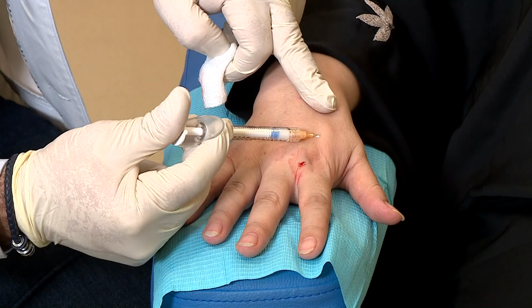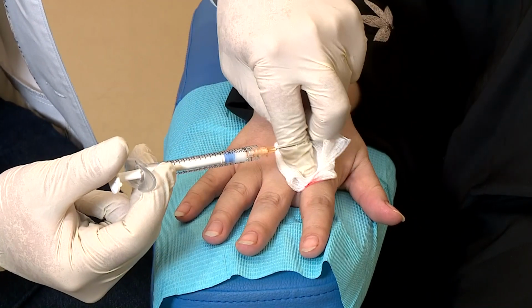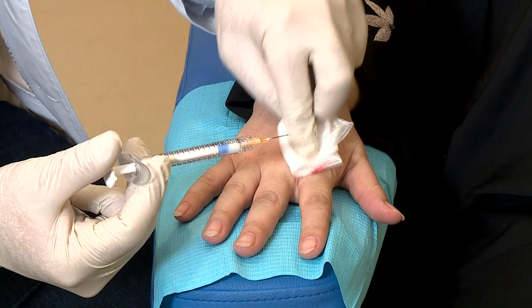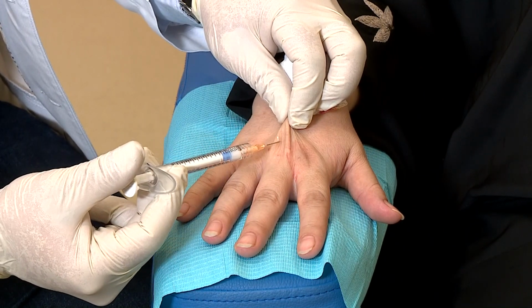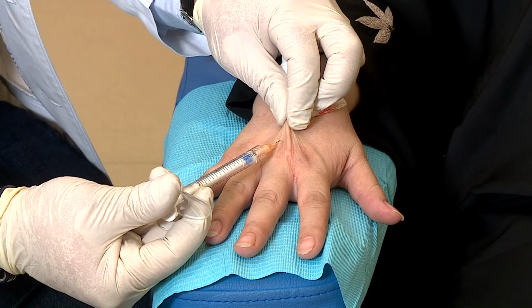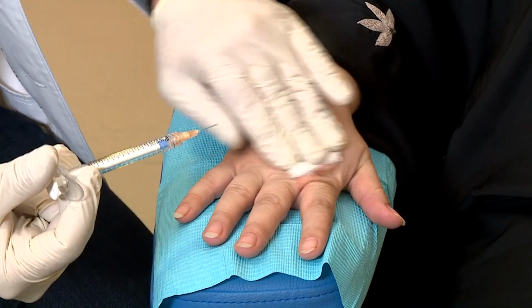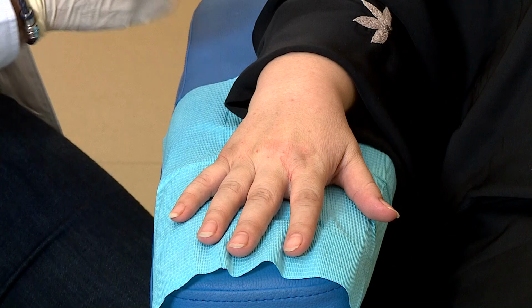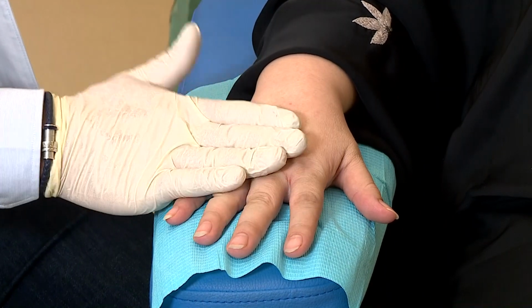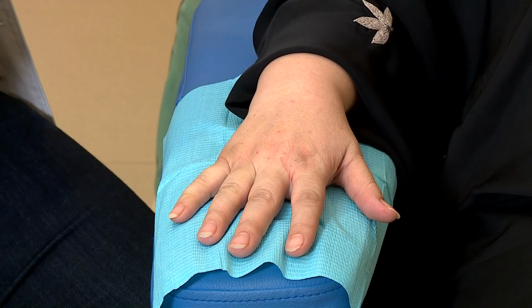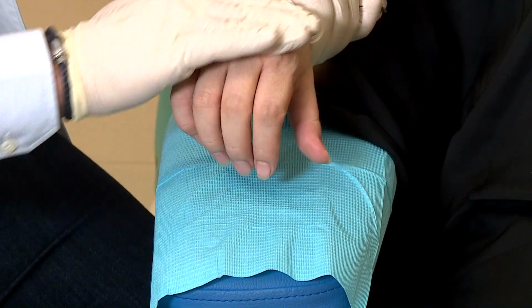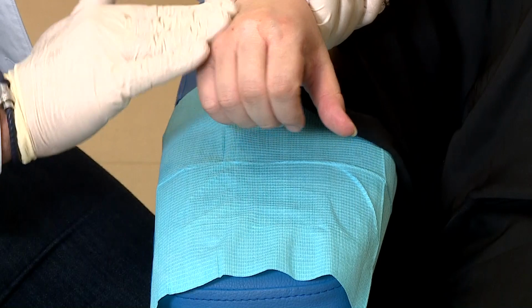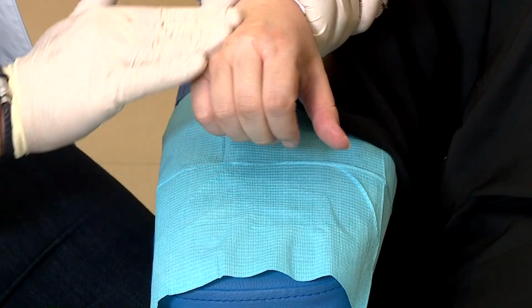The only product that is officially labeled to be used for hand rejuvenation is Radius, although there are many other products that have been used lately for the hands, but this is the officially approved product to use for the hands. As we can see, we have injected, and it's an easy technique to do, but it's just a little bit more risk of bruises to the blood vessel.